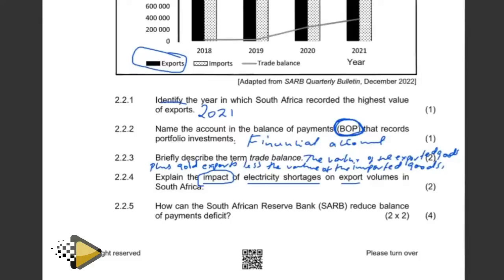So it means that the volume of exports is going to decrease. Why decrease? Because now businesses are struggling to produce sufficient goods and services. So we are saying that the volume of exports decreases.